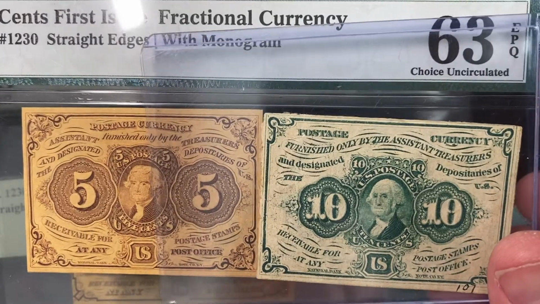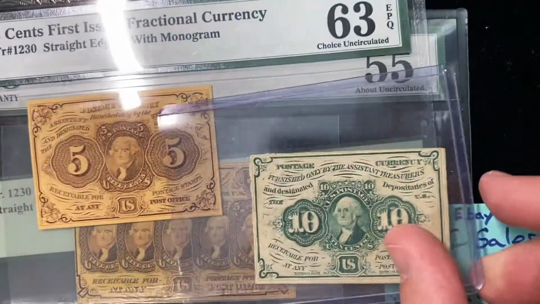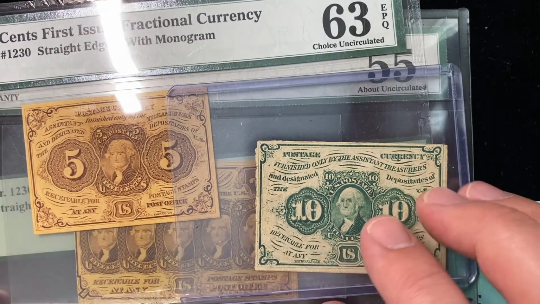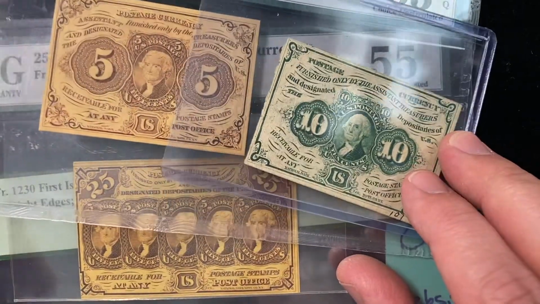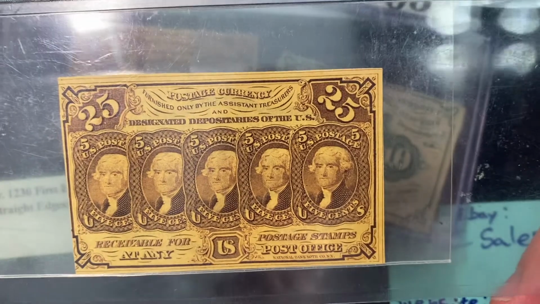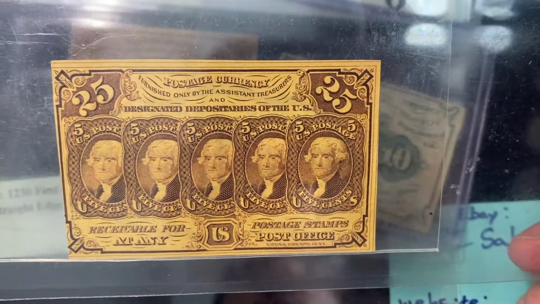So they came out in 5 cent, 10 cent, 25 cent, and 50 cent. The 5 cent and 10 cent both use those designs. The 25 cent used 5 of the 5 cent stamps, and the 50 cent used 5 of the 10 cent stamps.